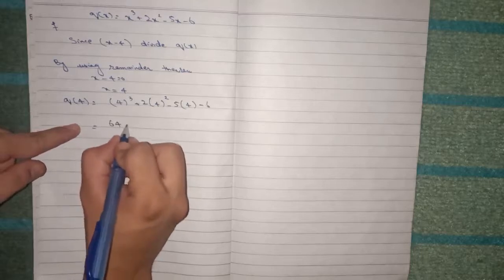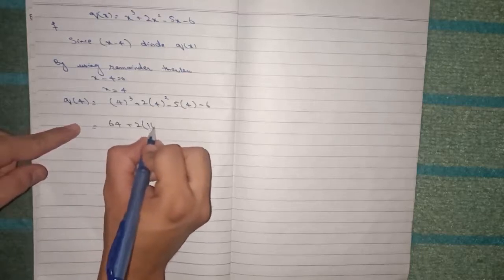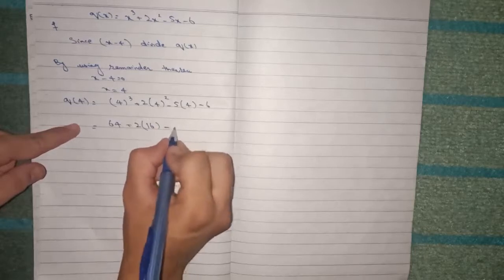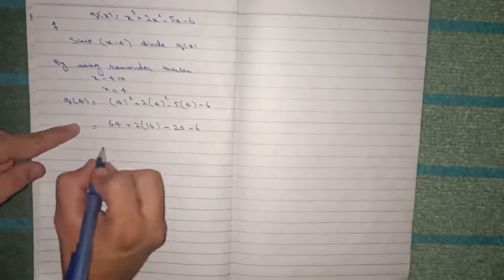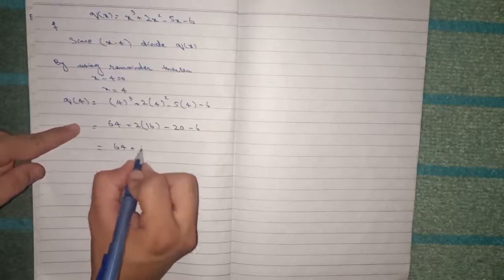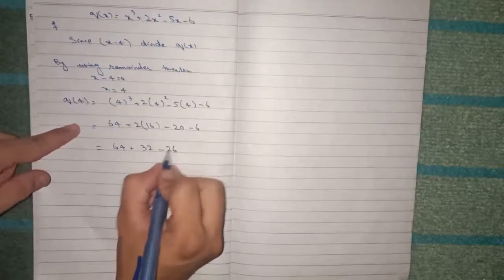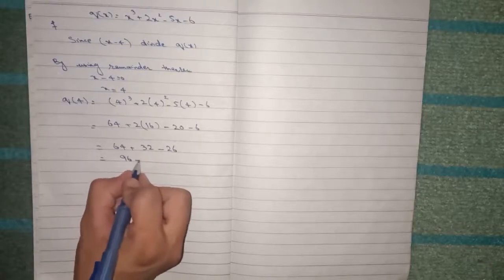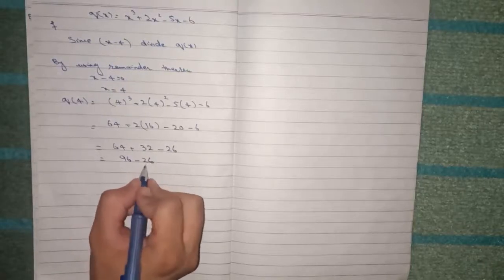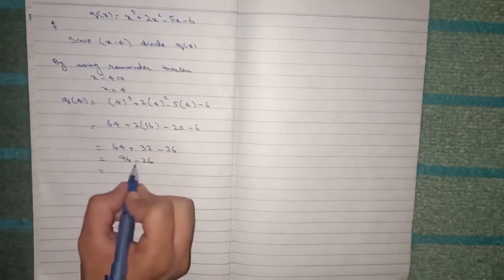Now 4 cube, 4 multiplied by 4 is 16, 16 multiplied by 4 is 64, plus 2 into 4 square is 16, which is 32, minus 5 times 4 is 20, and minus 6. 64 plus 32 minus 20 minus 6, minus 26. 64 plus 32 is 96. 96 minus 26 is 66. We need to check this. 70, yes, it is 70.